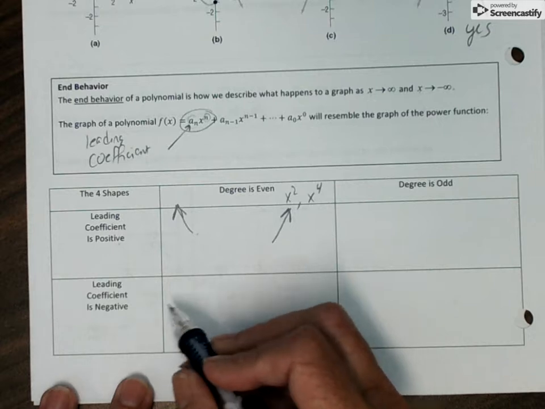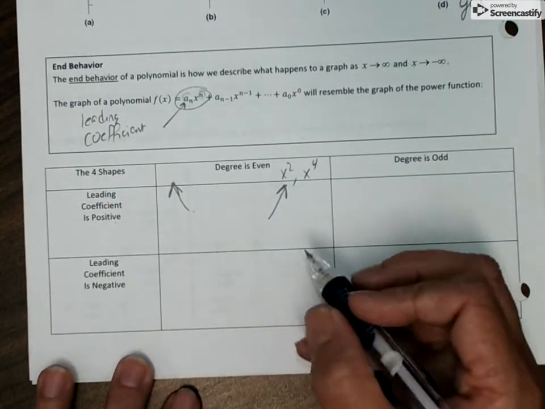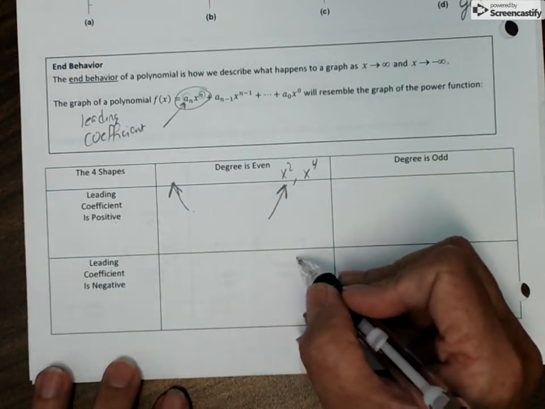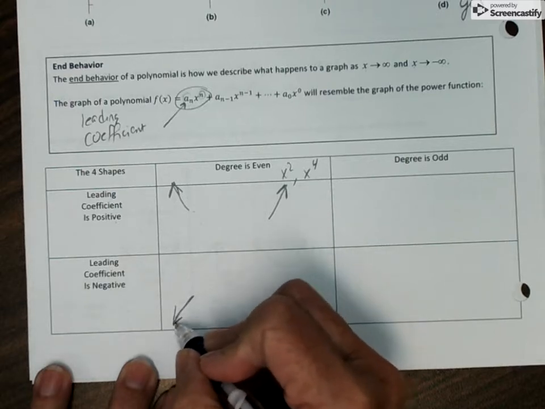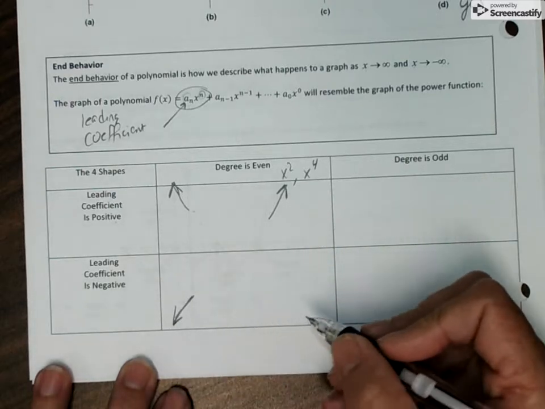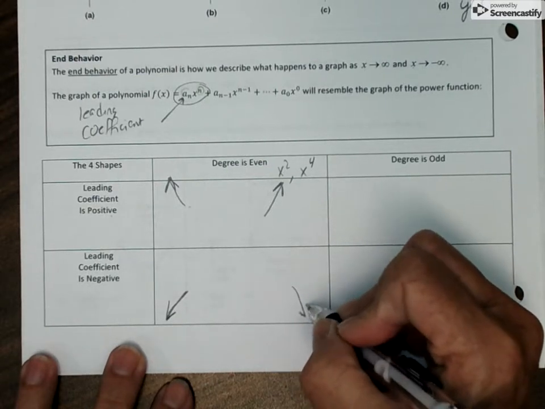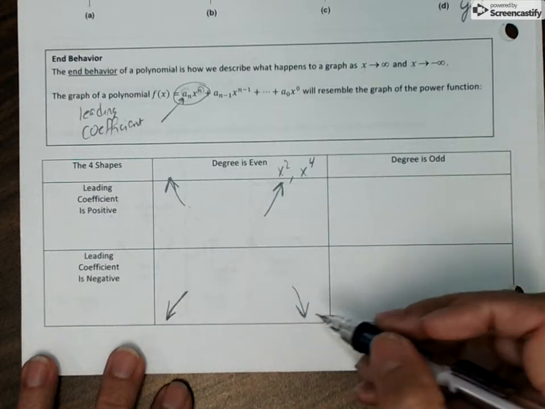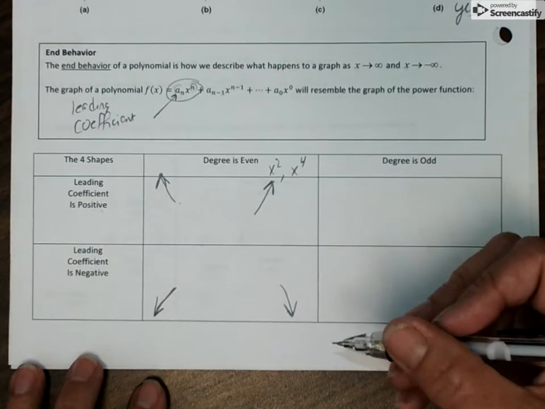Likewise, if my degree is even, but the leading coefficient is negative, imagine a quadratic that has been reflected across the x-axis. As you approach negative infinity in x, the y values are getting smaller. As you move to the right, the x's get bigger and the y's get smaller. Both ends are going the same direction. They're both going downwards. Y is getting smaller here.